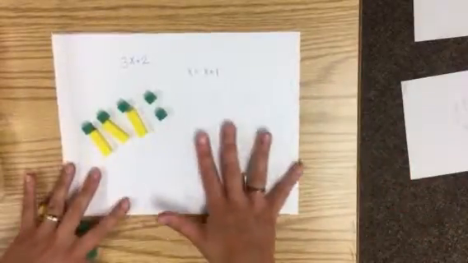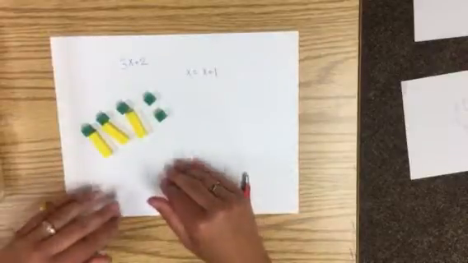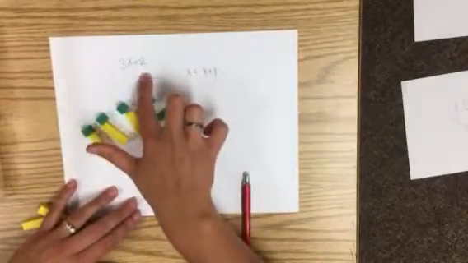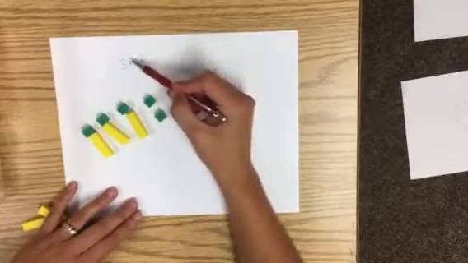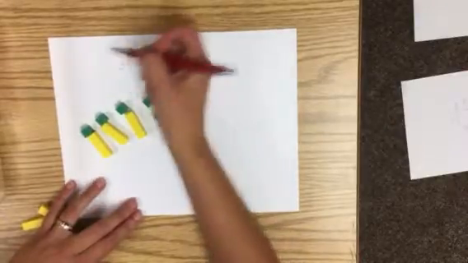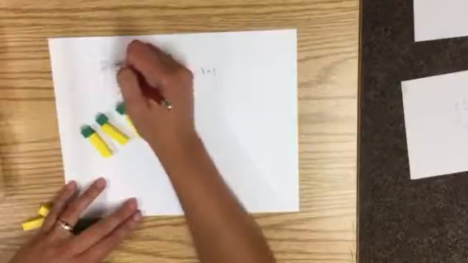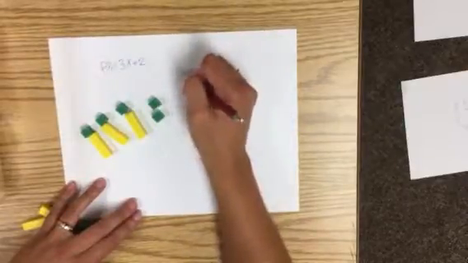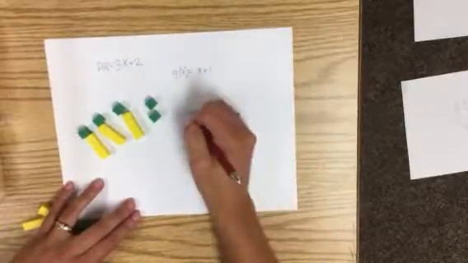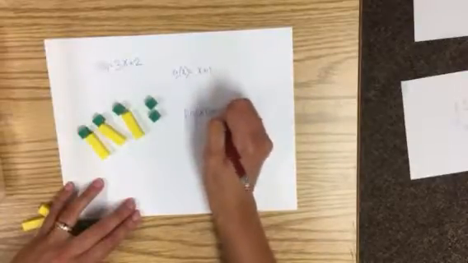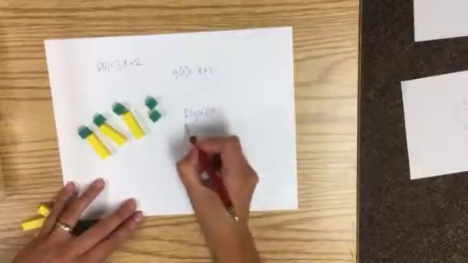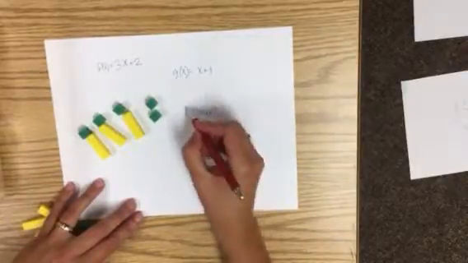Once we've done this enough, then we start talking about what it looks like on paper. So I say, okay, I have 3x plus 2. I am going to replace the x. So if this is f of x and this is g of x, when I say f of g of x, what I'm doing is I'm taking this outside function. This is saying f of x.